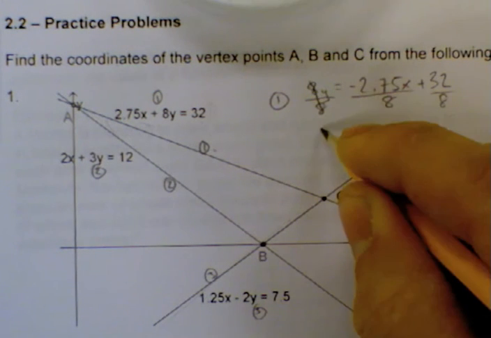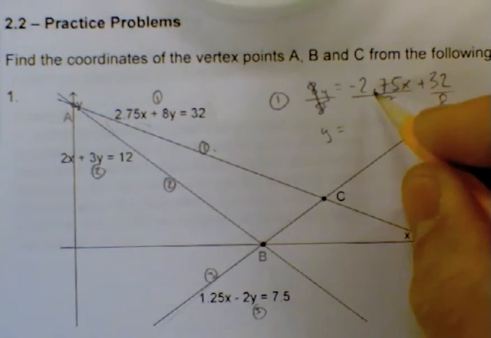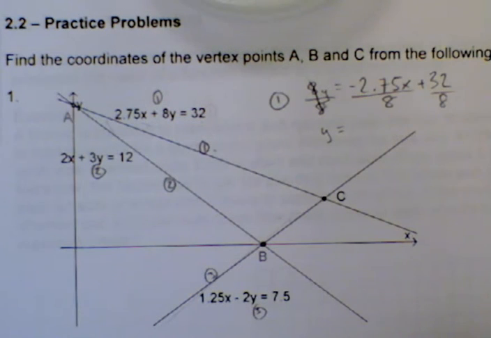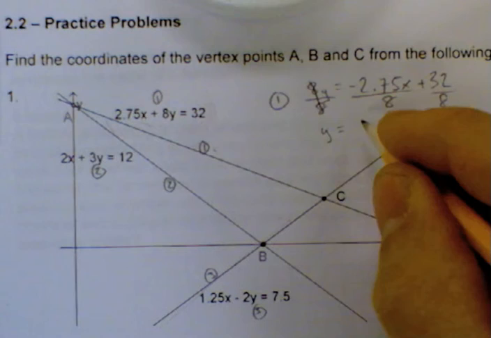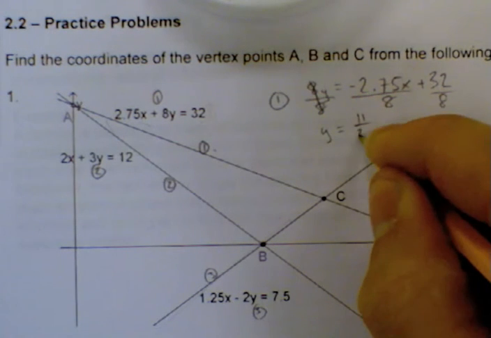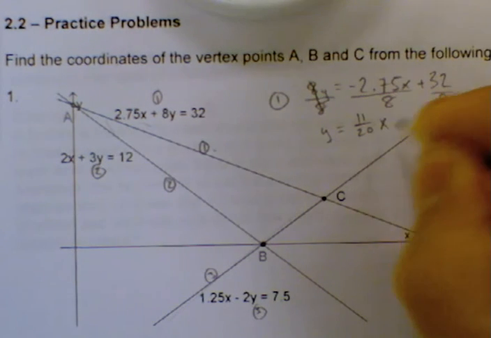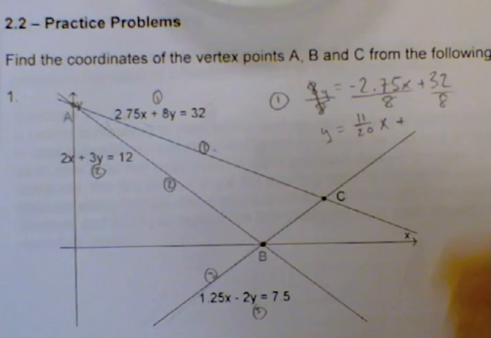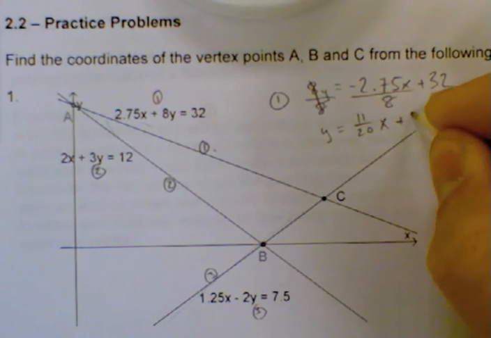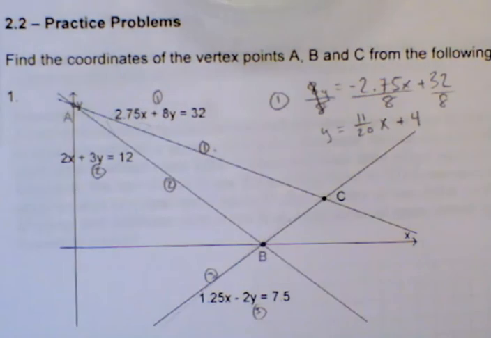You'll end up getting y equals negative 2.75 divided by 8, which is 11 over 20, so y equals 11 over 20 x plus 4. That's equation number 1.